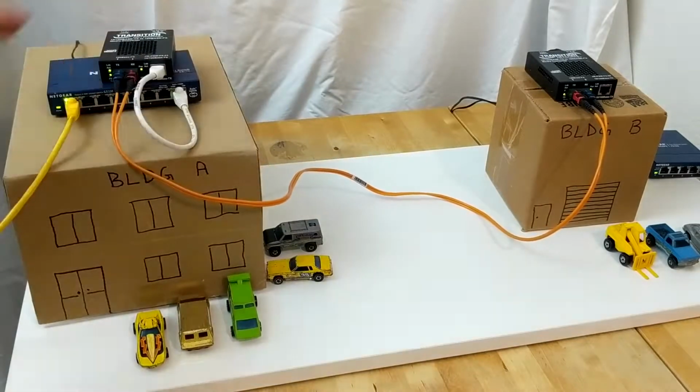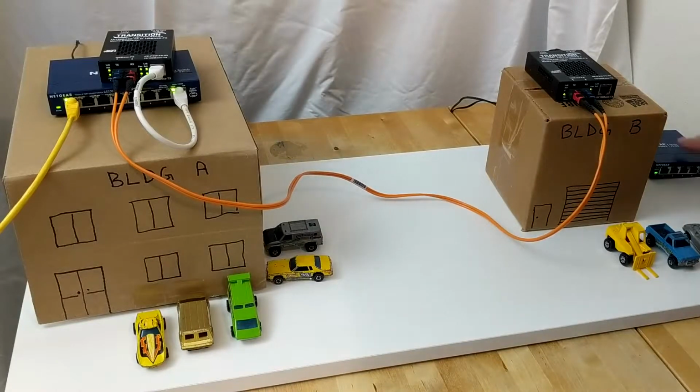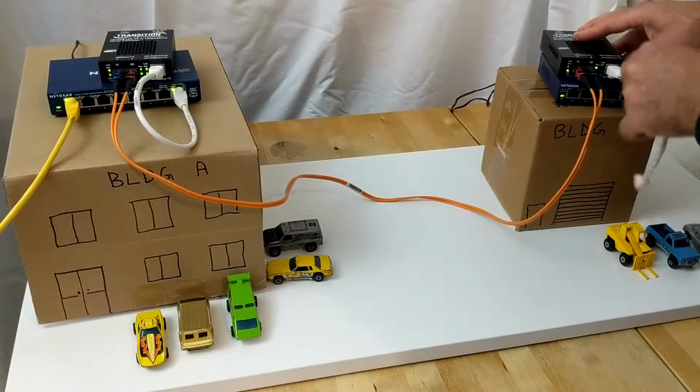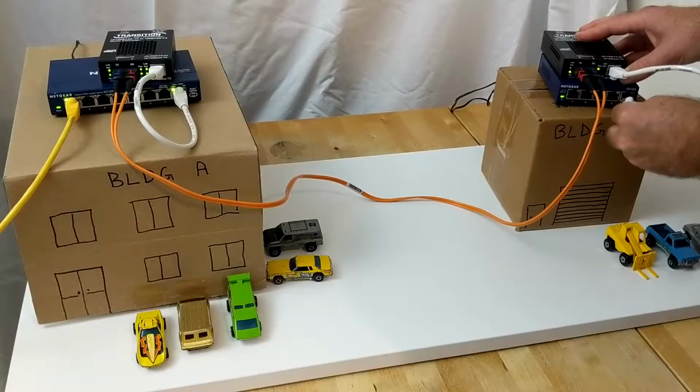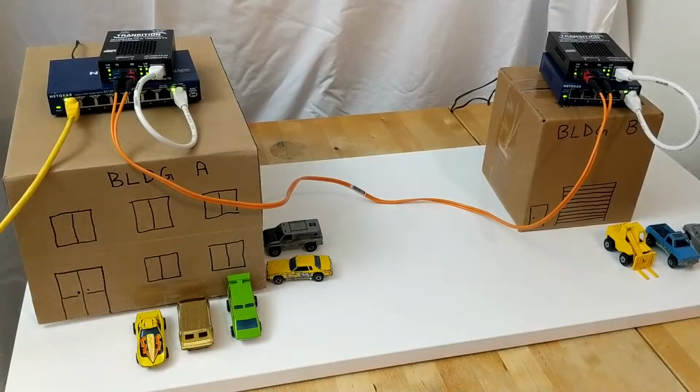Now some switches will come with, or you can get switches that come with, the transceiver already built into the switch. So the fiber transceiver is already built in. But if you don't have that, you can just get the transceivers, patch them in. I'm going to add a switch to building B where there wasn't one before. Connect the transceiver this way. Voila, I am now sharing network resources, plus don't forget the internet, with all the people in building A and all the people in building B.